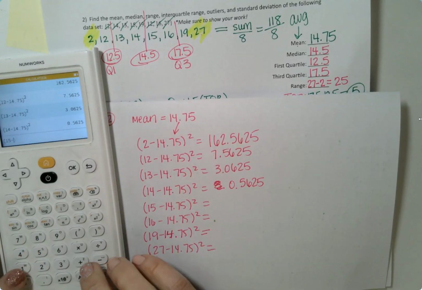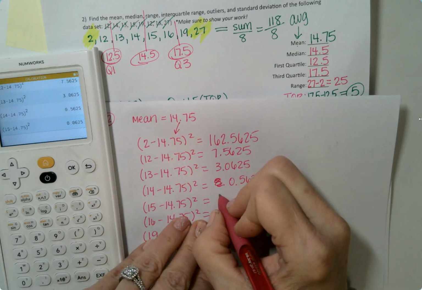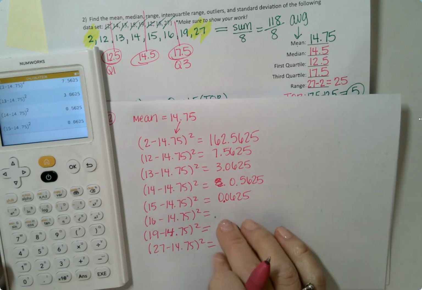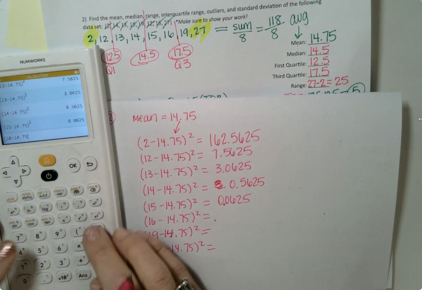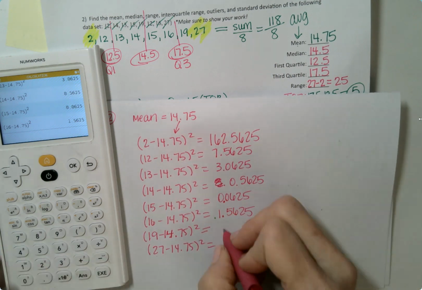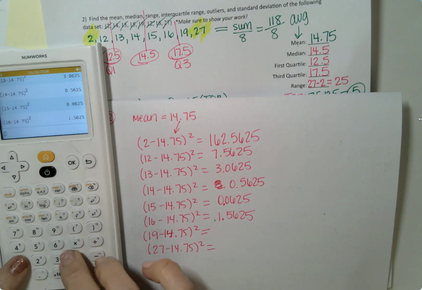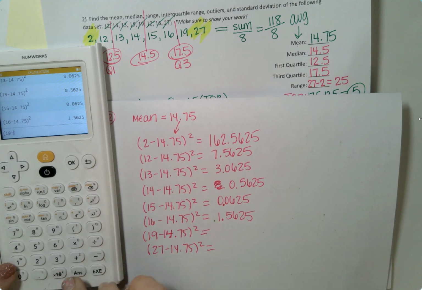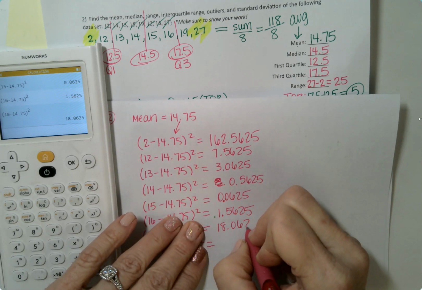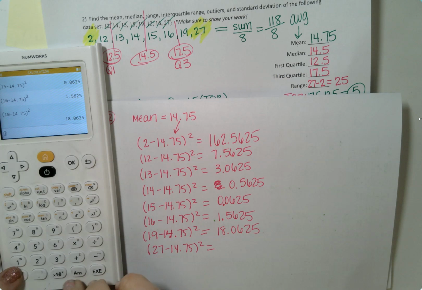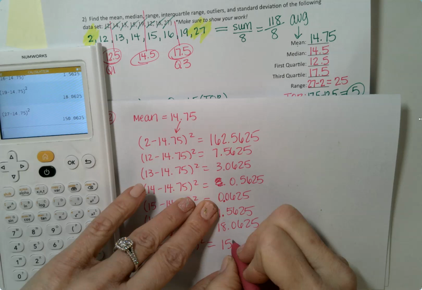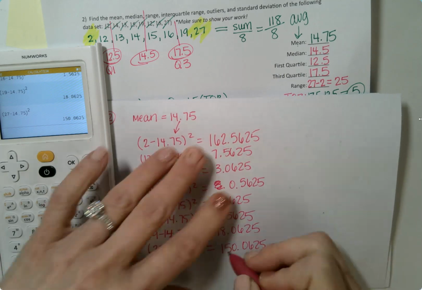Okay. This is 0.0625. 1.5625, and 19 minus 14.75. Okay.